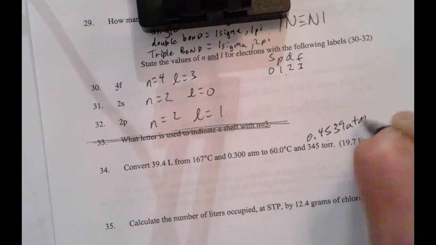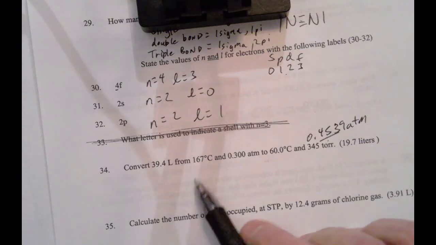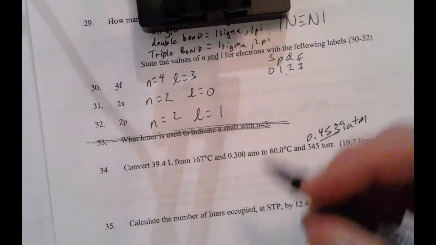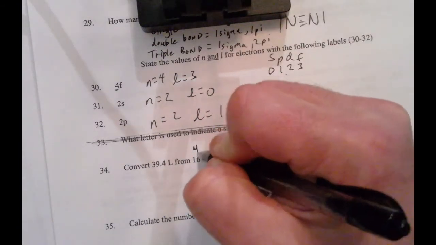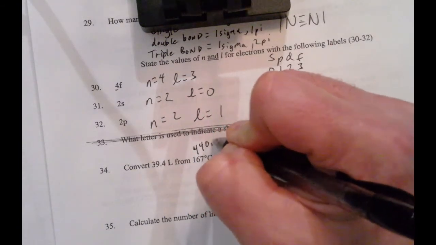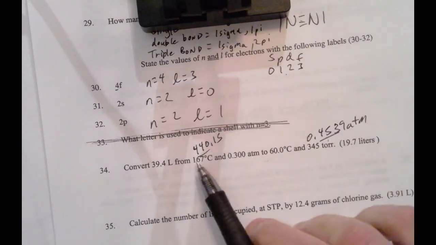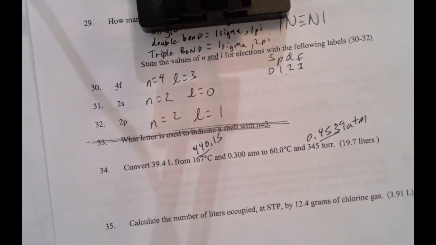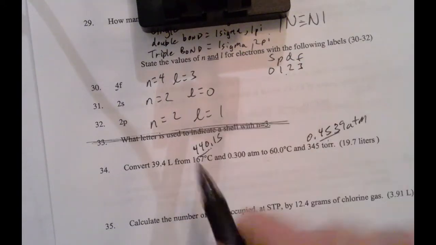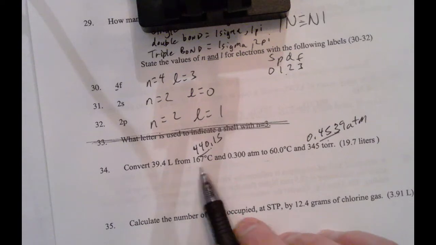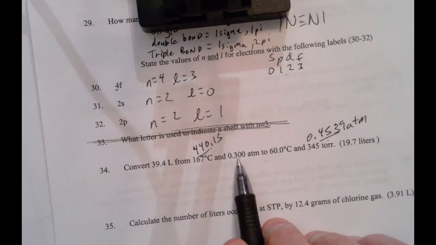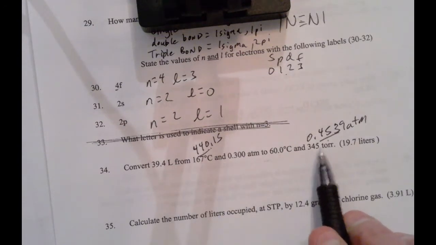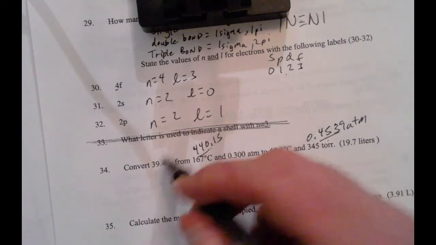That's that many atmospheres with 3 significant digits. 167 plus 273.15, it's 440.15, with 3 significant digits. Actually, I should say significant to the ones place. So we have pressure, temperature, volume, and we have pressure and temperature. We want to solve for volume.